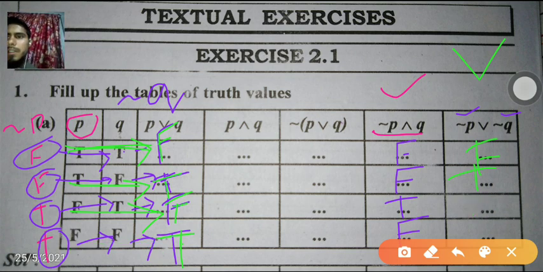Sorry, I made a mistake here. This is our third row, this one is false. So true and here it is false. True and false, what will it become? In case of disjunction, it will become true. And here true and true, it is true here. Okay, so this fourth column and fifth column are completed. The remaining exercise we will discuss in the next class. Okay, thank you.